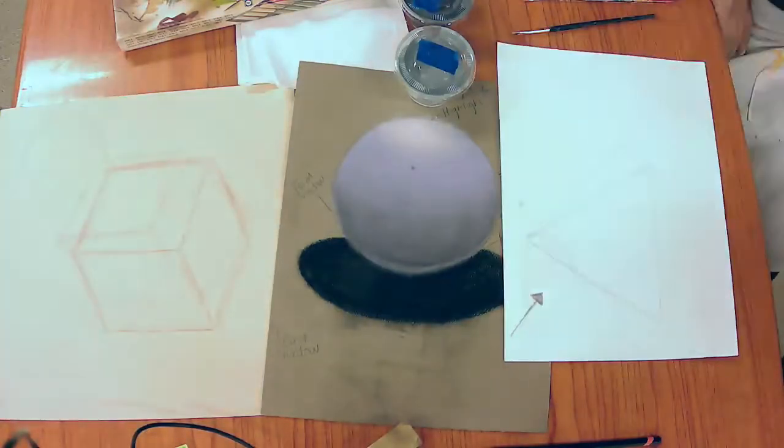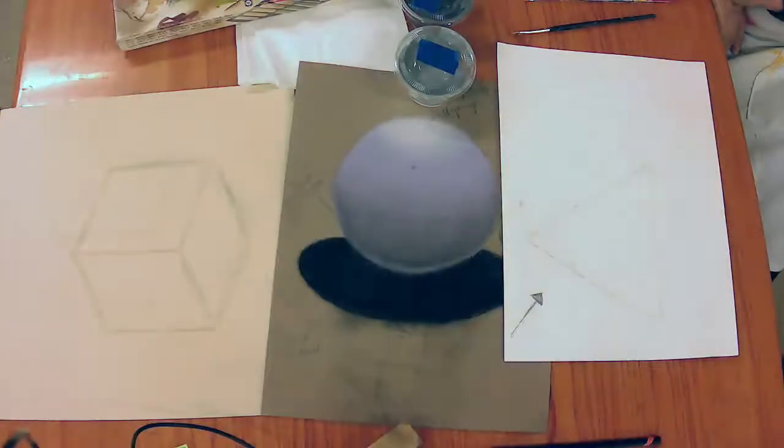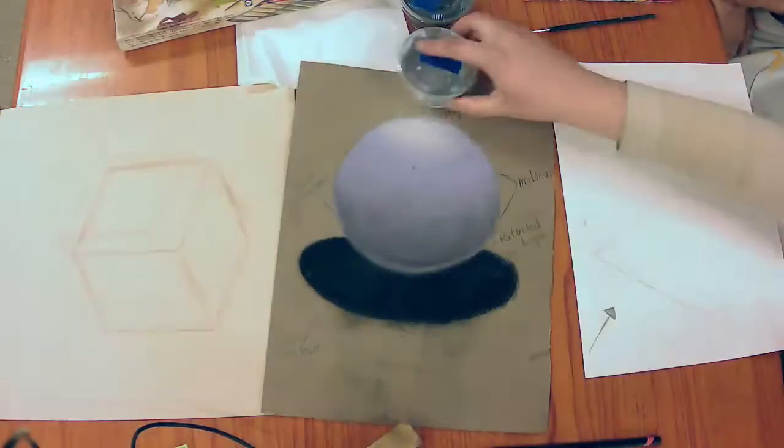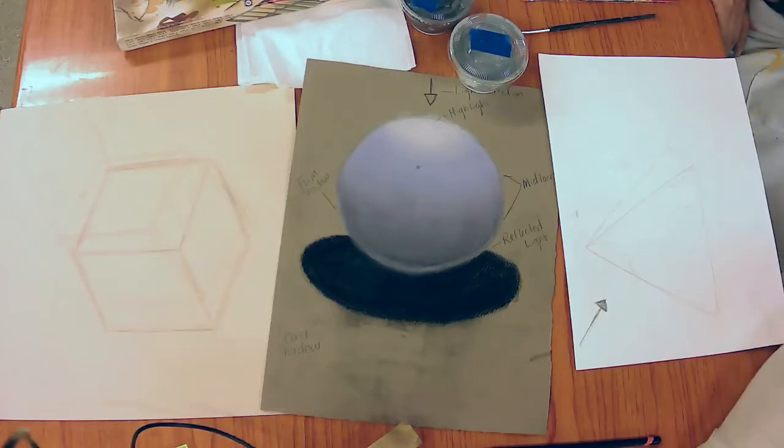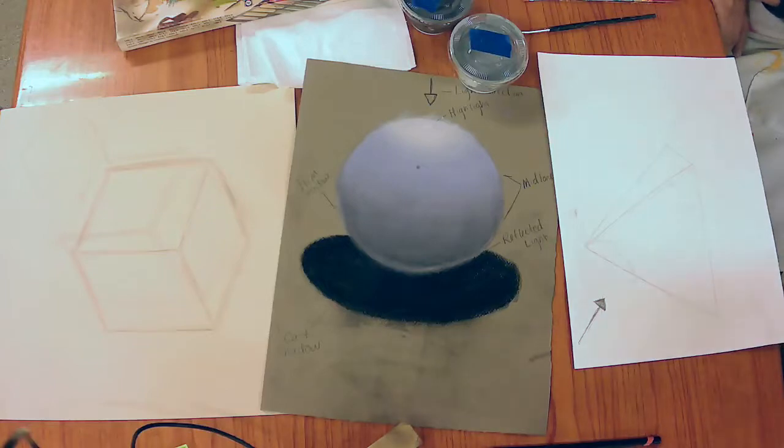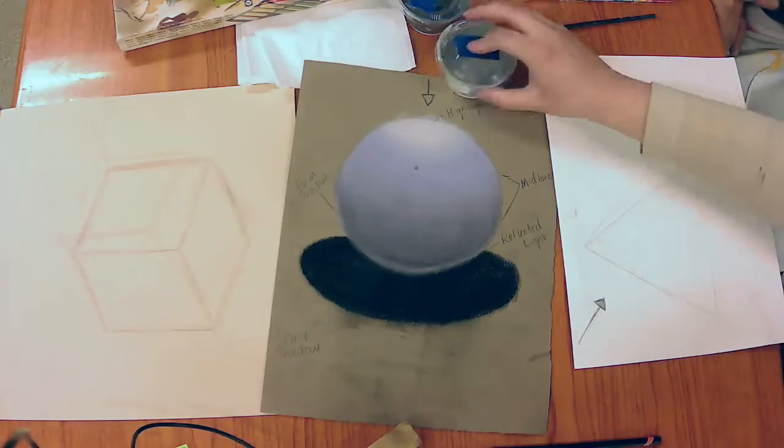Today, we are going to be continuing our color theory month, diving deep into light and shadow. So, I'm going to switch over to the overhead camera so I can show you guys what we got going on.